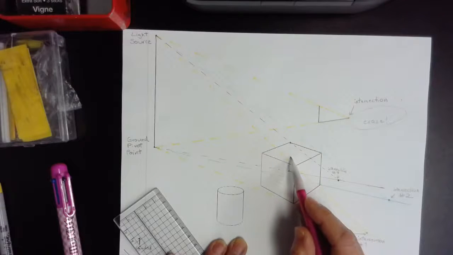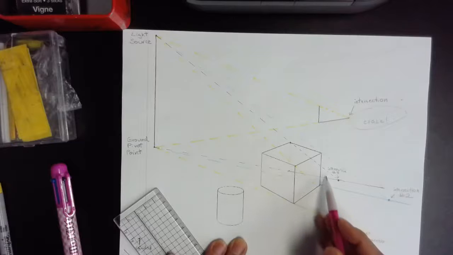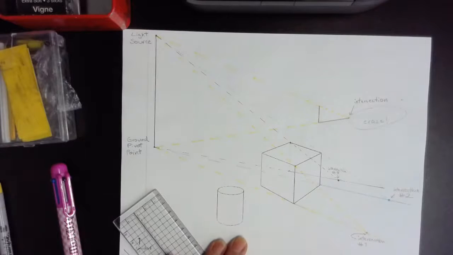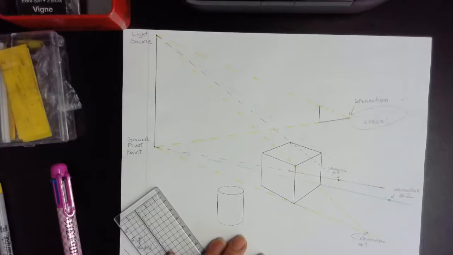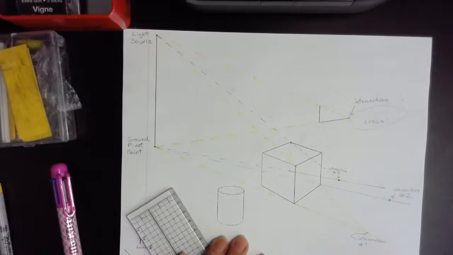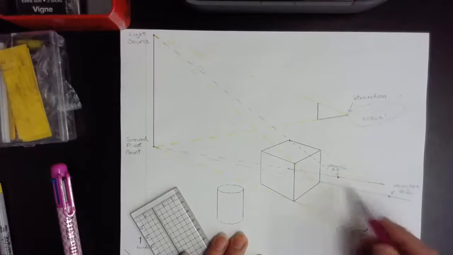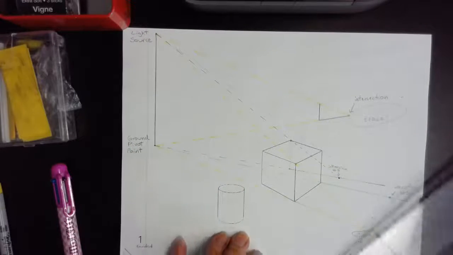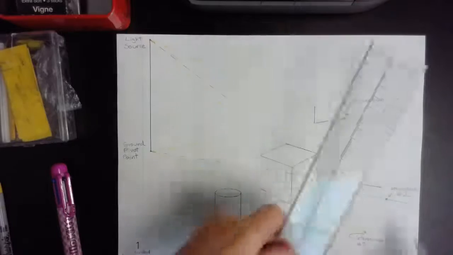Most of the triangle is covered by the actual cube. Only this portion is showing, but that's okay. Once you have your 3 intersections, you're gonna connect 1 with 2, 2 with 3.